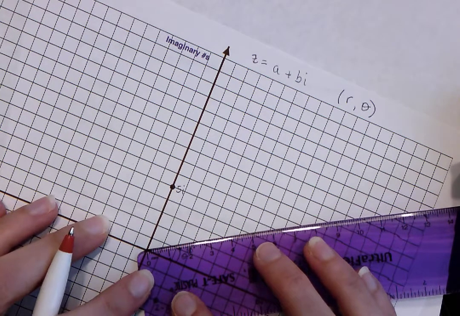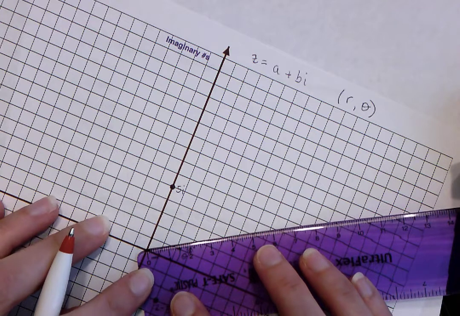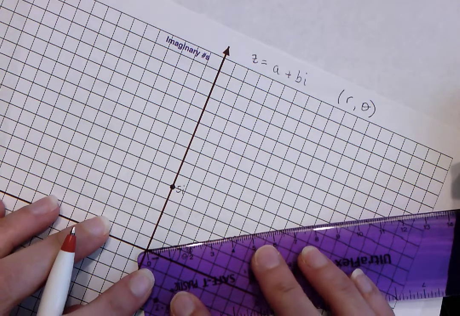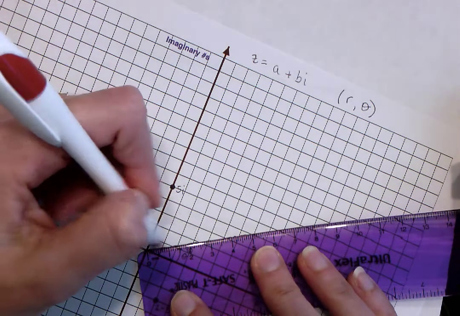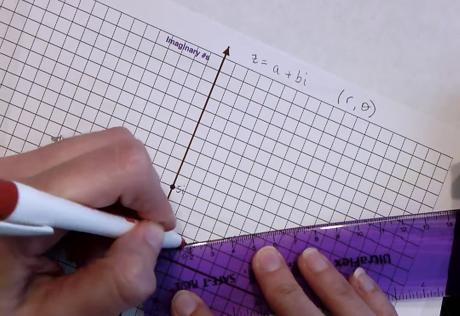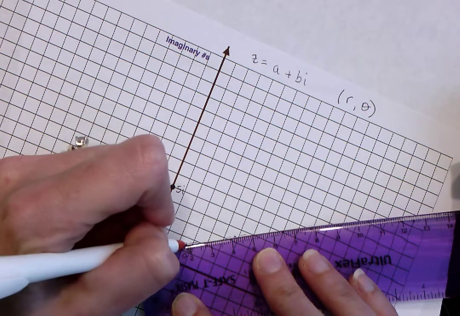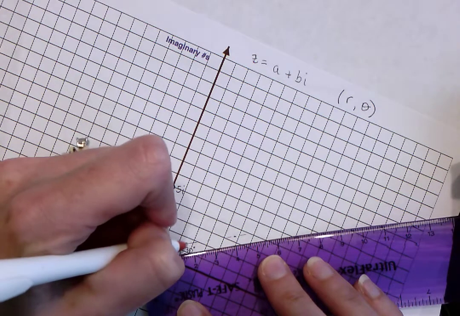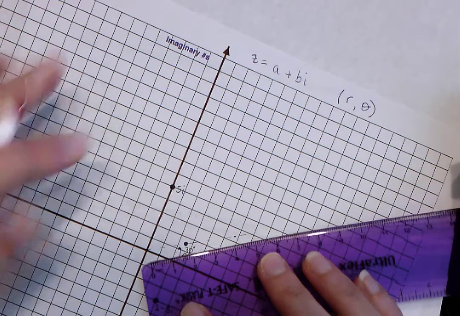Each one of these centimeters is 10. So I know if I go over here, that's 18 of those. So right there, that's where I want it.